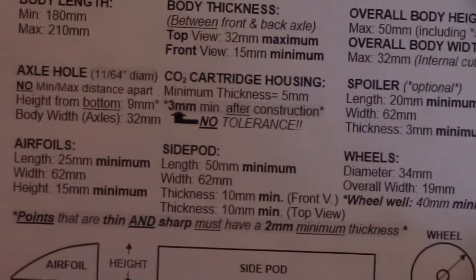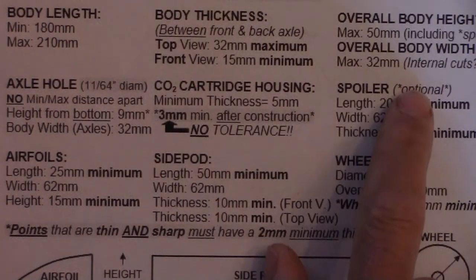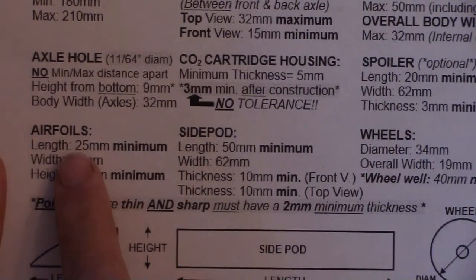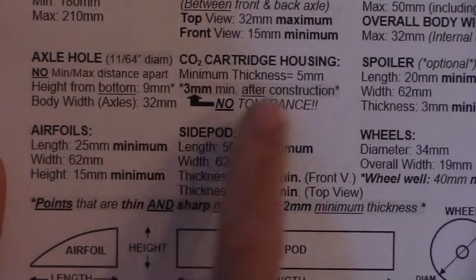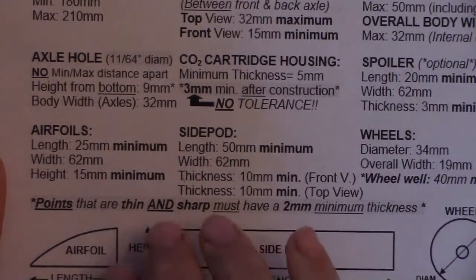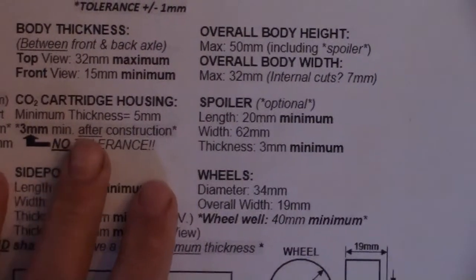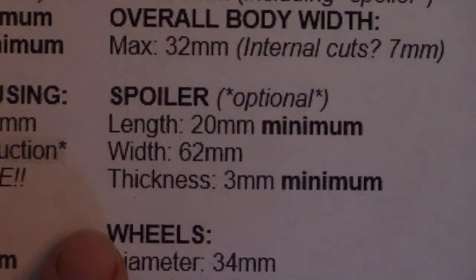So let's now talk about what I refer to as the parts. We have a spoiler, clearly says optional, front and rear airfoil, and side pod. Okay? These parts here, they're all separate from each other. They each have their own set of specifications. Let's start actually with the spoiler. Even though it's optional, let's go ahead and start here.